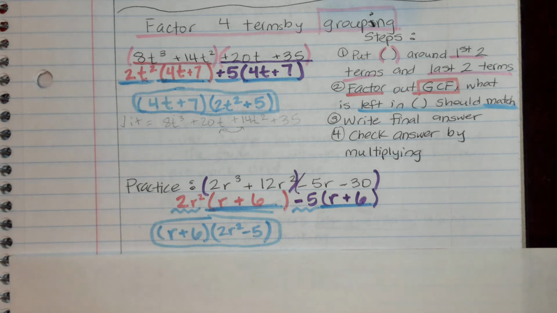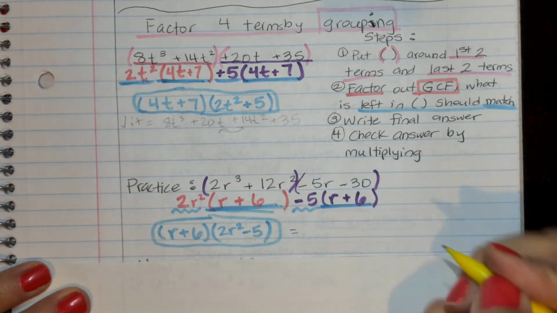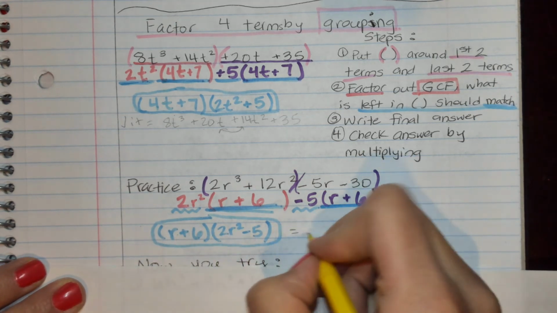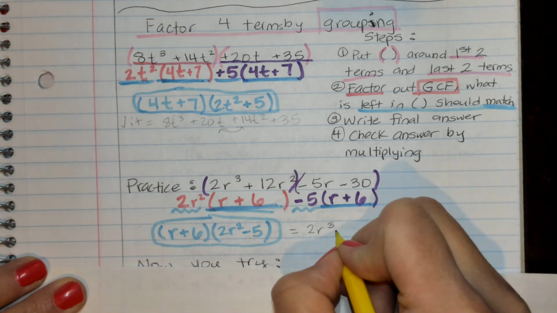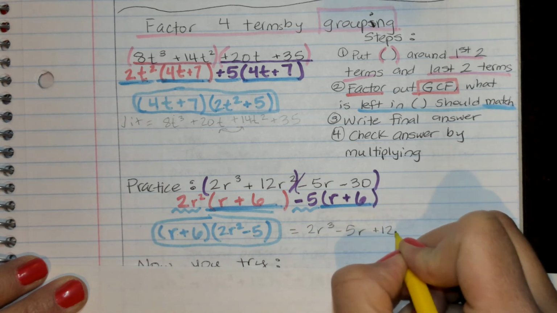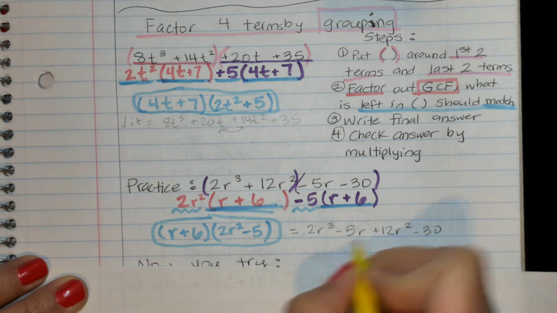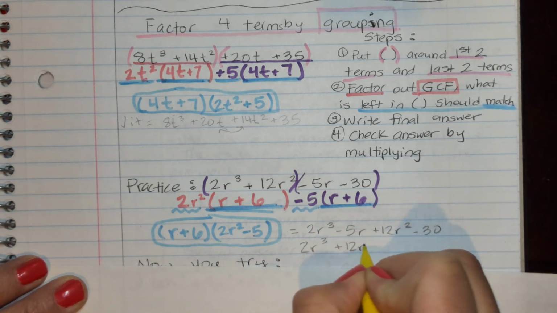Okay, so let me just check it real quick. I check by distributing. I'm actually just going to write it to the side because I don't want to cover that up. So r times 2r squared is 2r to the third. R times negative 5 is negative 5r. 6 times 2r squared is plus 12r squared. And then 6 times negative 5 is negative 30. I would just rearrange the terms to write it in descending order so that it's in standard form.